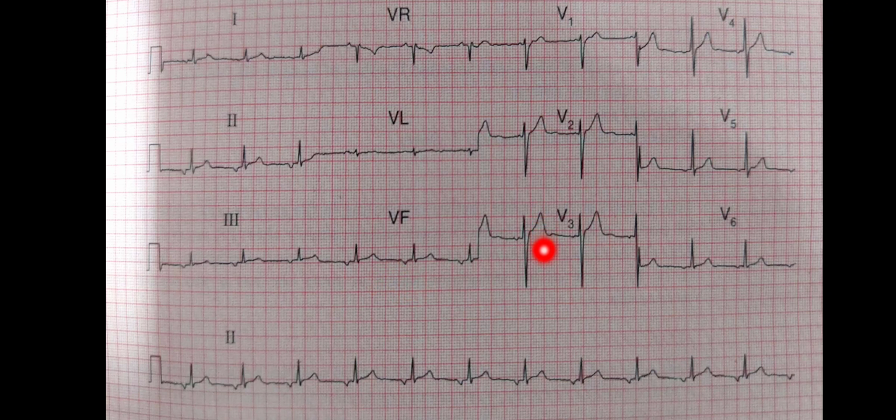Also in V1, no ST segment depression or elevation, and we have the R wave progressing normally, so normal progression of the R wave, no W or M pattern in lead V1 or V6. So the total assessment of the ECG is that this is an ectopic atrial rhythm.